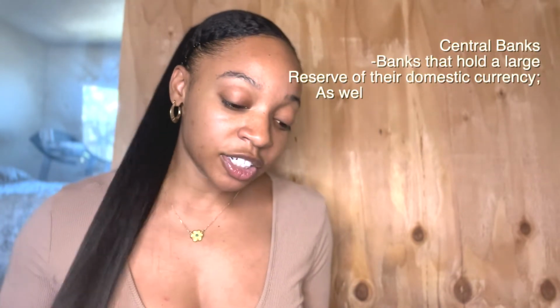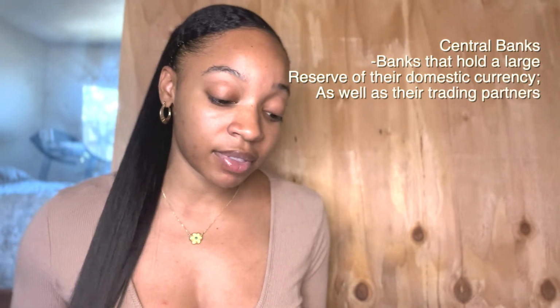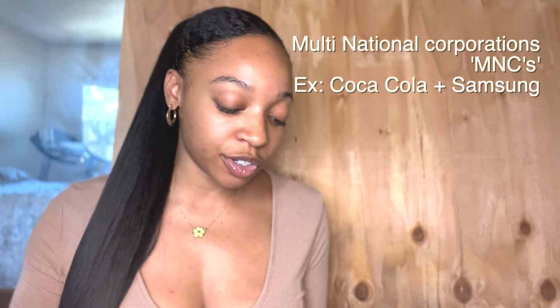The second type of market participant are the central banks. Central banks hold a large currency reserve of their domestic currency, as well as their trading partners. Central banks control many economic factors, such as monetary policies and interest rates. Okay, so that's just like, I'm not sure if they have Chase in other countries, but here in the United States, I personally bank with Chase Bank. So they would be, I'm assuming, a central bank because they hold large reserves of currency, of the US dollar, etc. All right, number three is the MNCs, the multinational corporations.